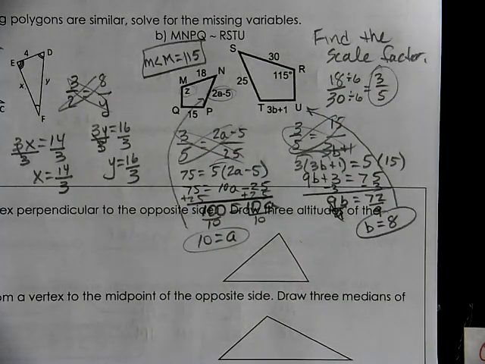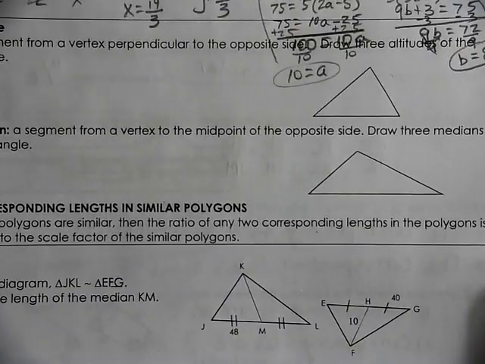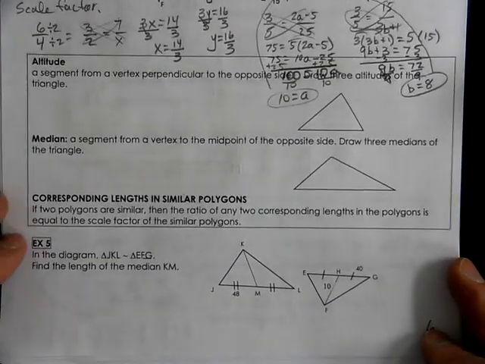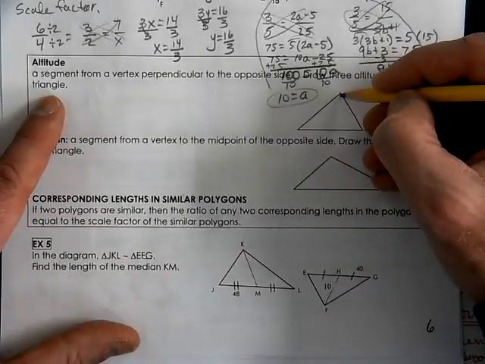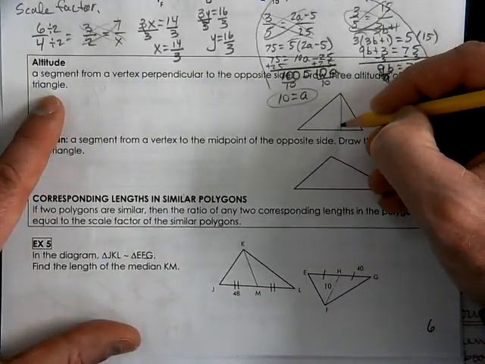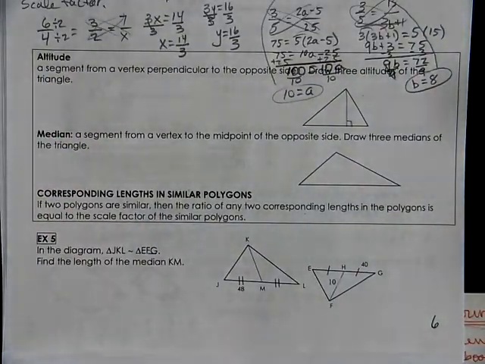All right, last topic we will discuss for today. An altitude. An altitude is a side that comes down and is 90 degrees. You can draw it from any vertex. It doesn't matter which vertex you draw it from.